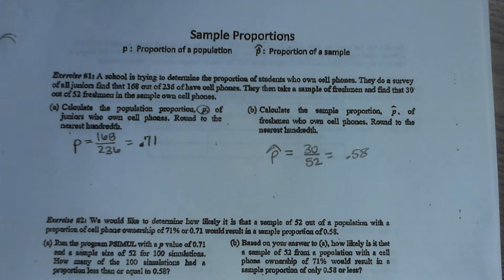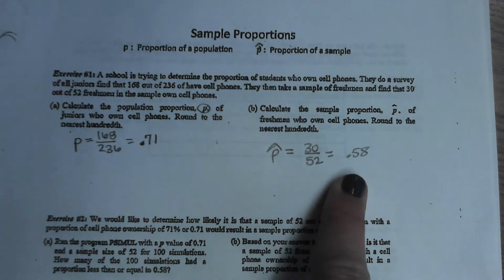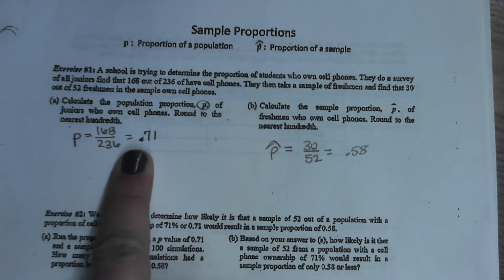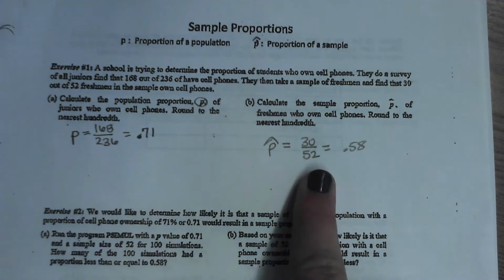We don't know for a fact that 58% of freshmen own cell phones. We just know that coincidentally, based on the sample of 52 kids that we chose, that's what it was. Okay? So we're not comparing apples to apples here. This is a for sure fact, population proportion. This is just a sample. Could have been very unlucky, or it could have been lucky. Maybe the actual number of freshmen that own cell phones is only 50%.